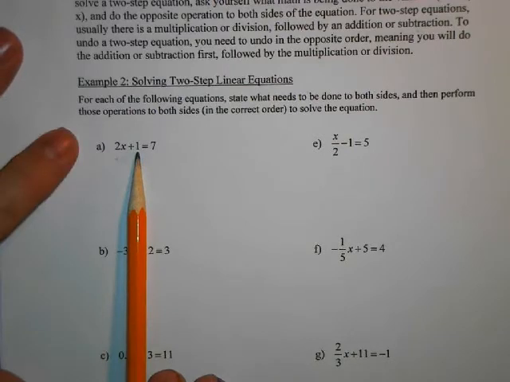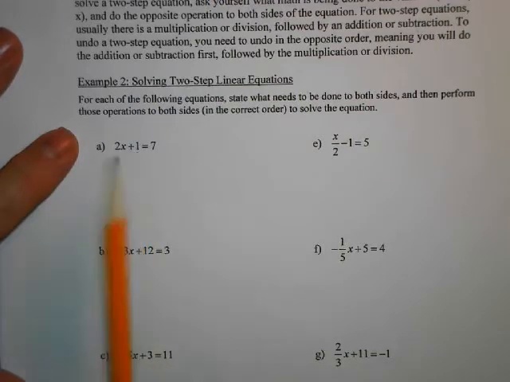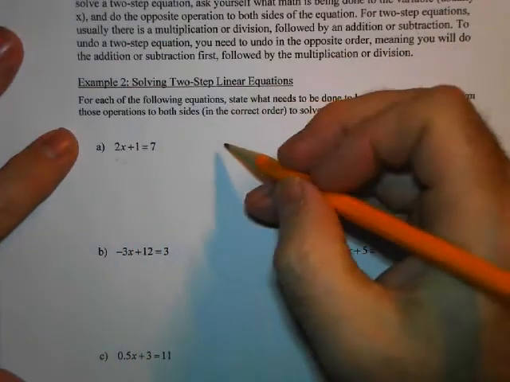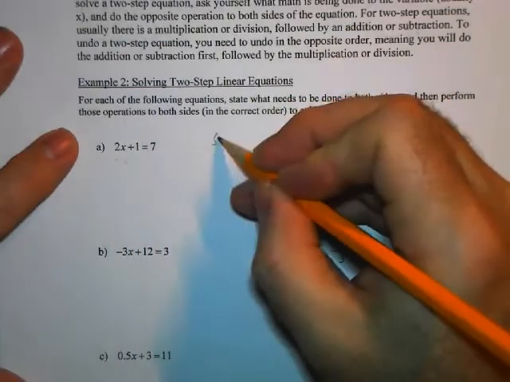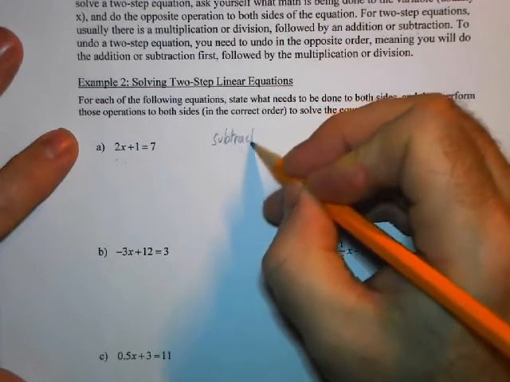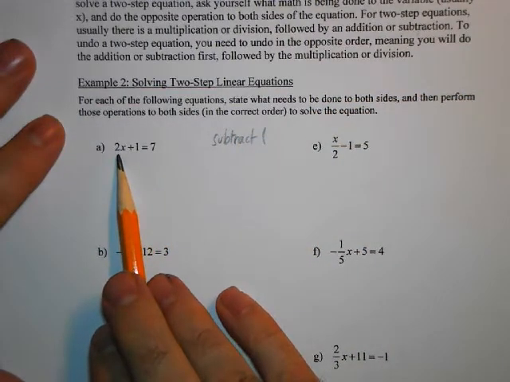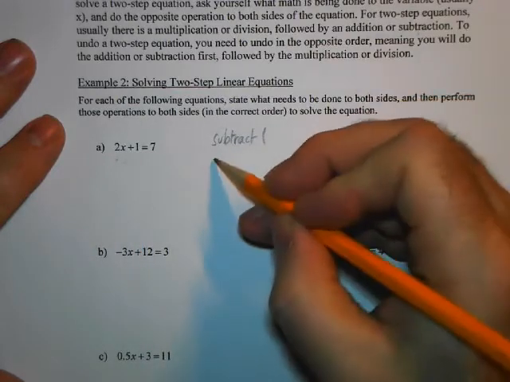If I want to undo that, like the shoes, I have to do the opposite of adding 1 first. The opposite of adding 1 is subtract 1. Then I have to do the opposite of multiplying by 2, which is divide by 2.